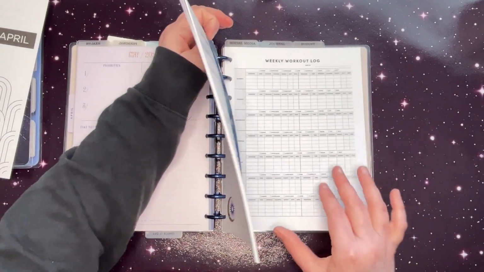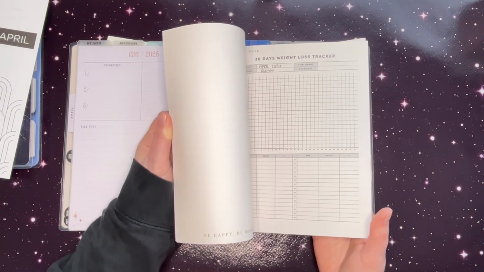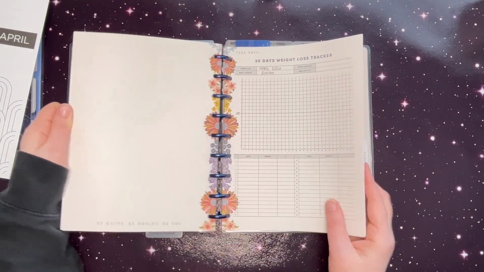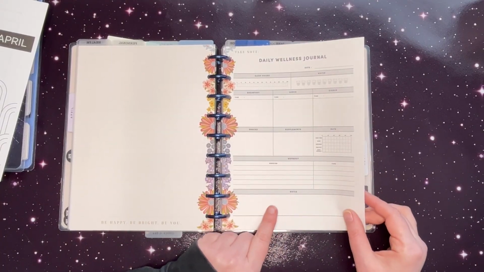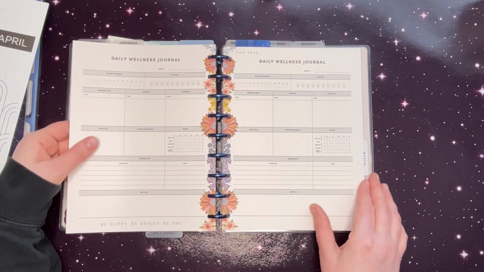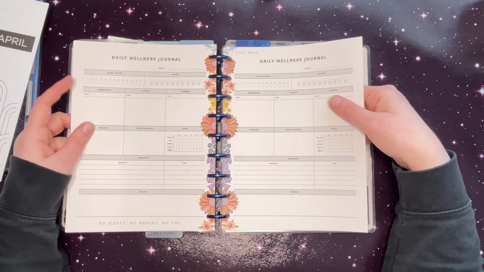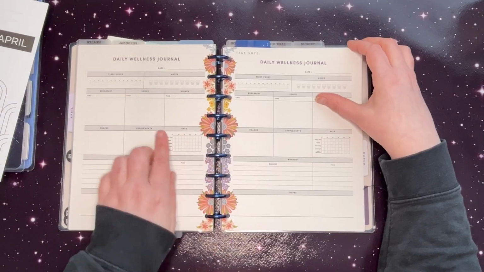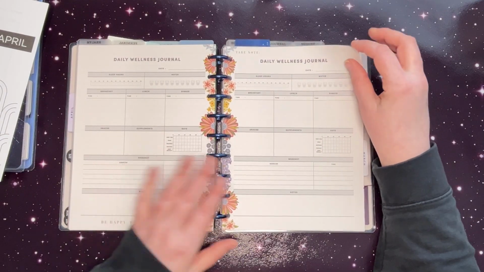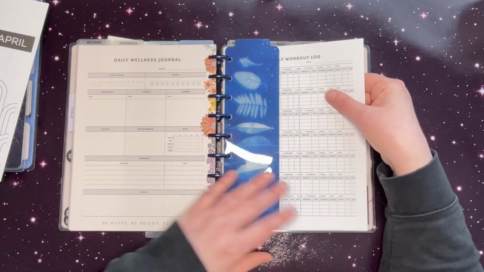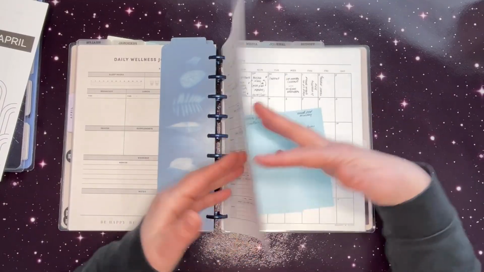Next, we're on to my health planner. I went in and put in these daily journal pages. I just printed them on some Happy Planner paper that I had, because otherwise I'm not going to use it up. We'll see if I actually use these. I specifically want to start tracking my workouts and everything. I thought having a journal might be helpful. I also have the weekly workout log, so we'll see what happens here.